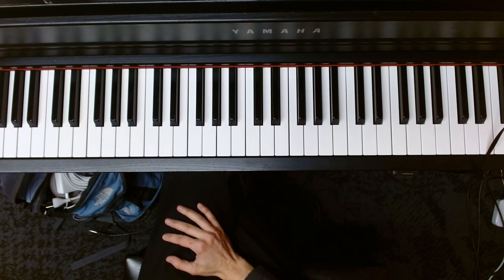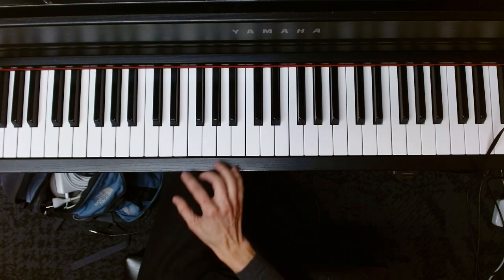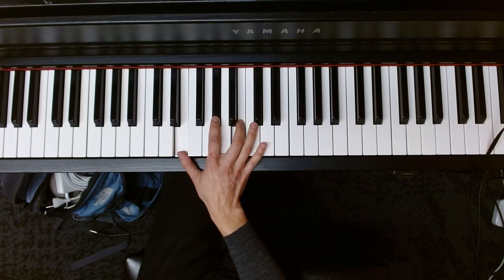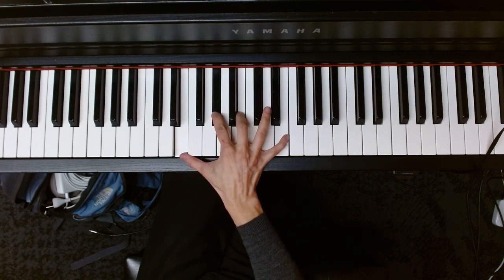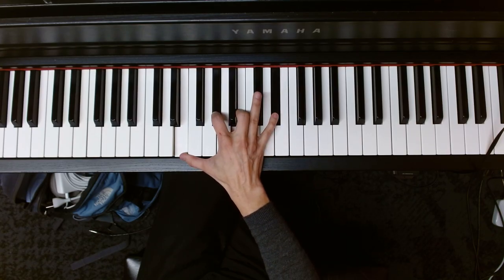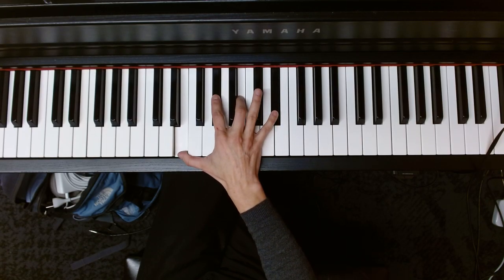All right. Let's try E major 7. Here's E major. So here's E. Here's the E an octave higher. If you bring that down by half a step, there's your E major 7.